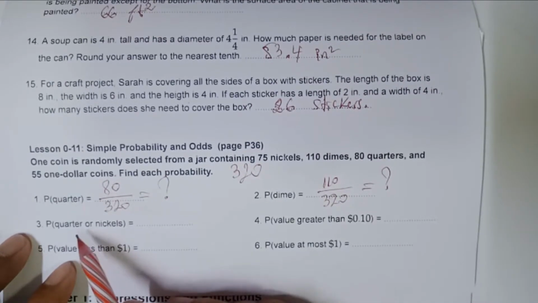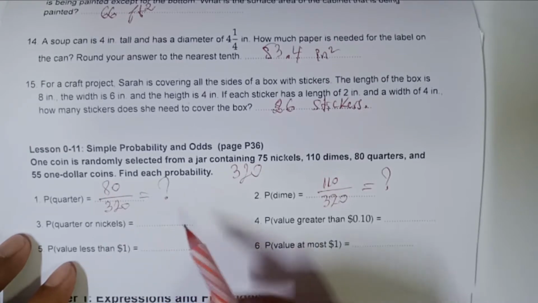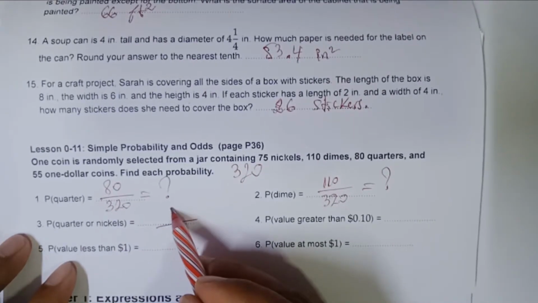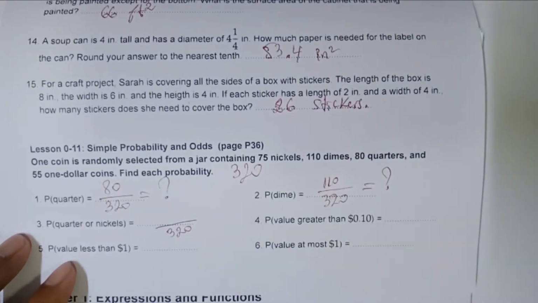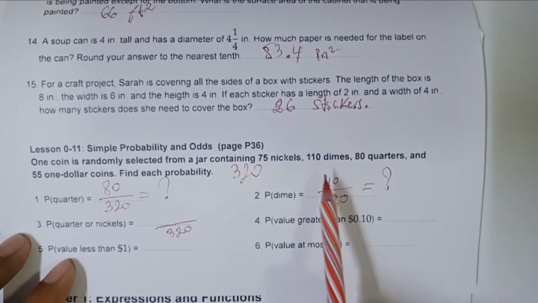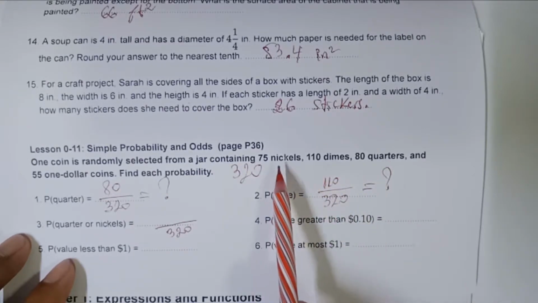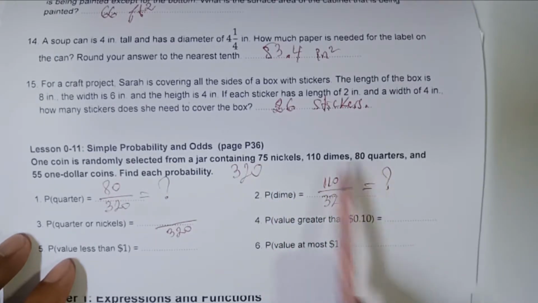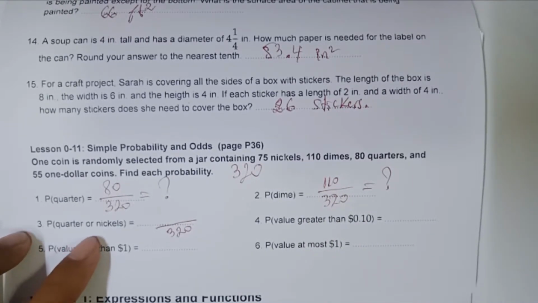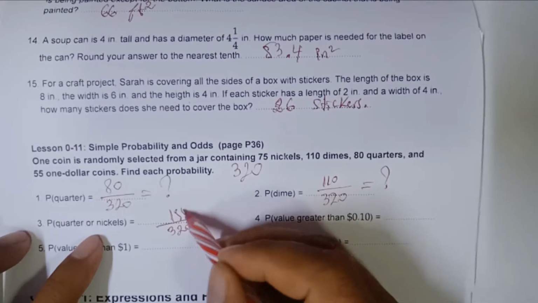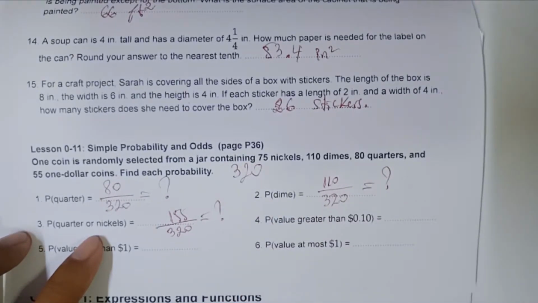Now the word or in the middle, quarter or nickels. So the idea is the same thing, what you want over everything. Let me write down everything first, which is 320. That's everything. And then what you want is quarter and nickels. So all you need to do is get quarter plus nickel. Quarter is 80 plus nickel, which is 75. That will give you 155, and you simplify this to get to the final answer.